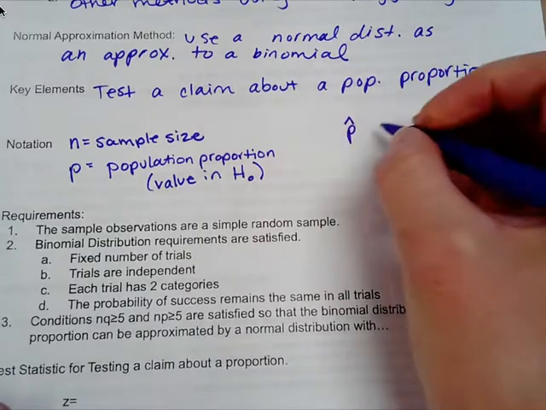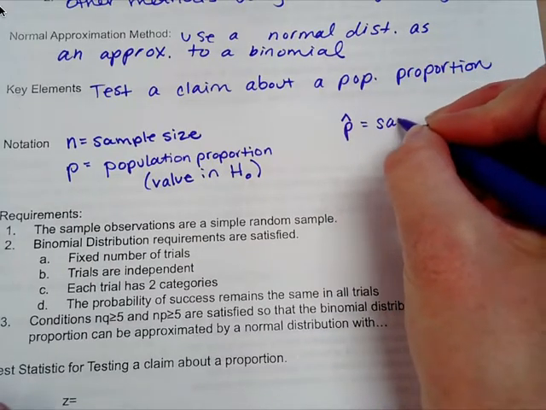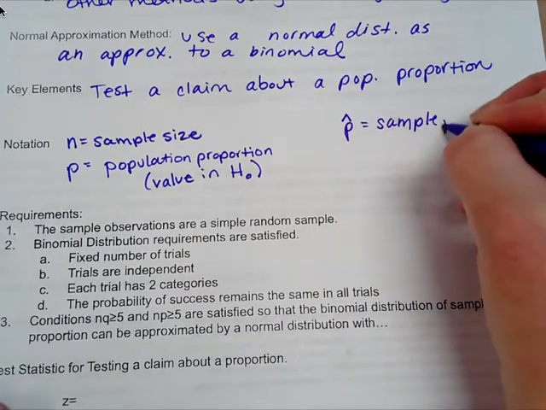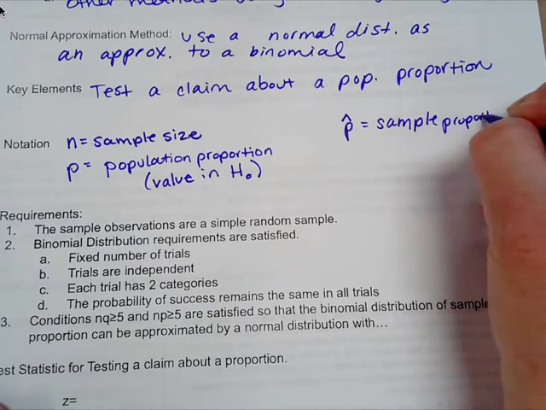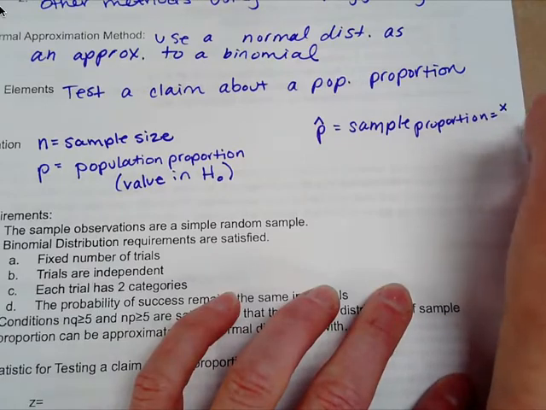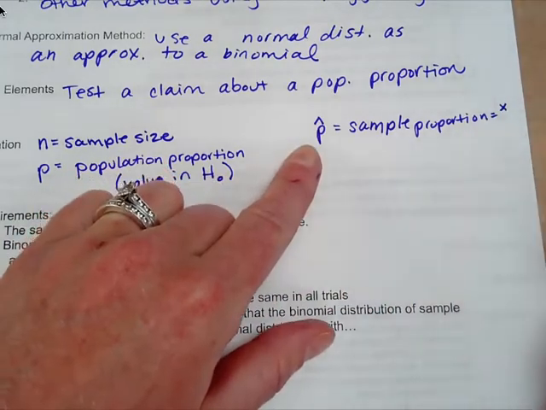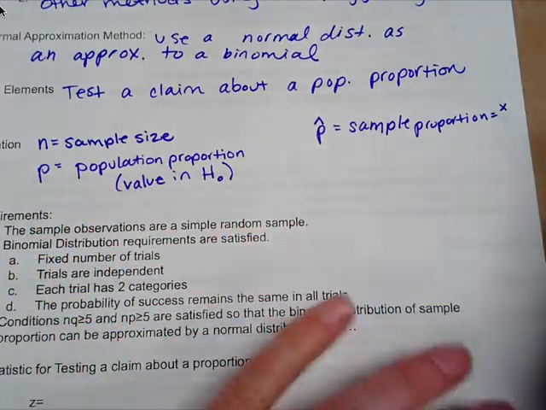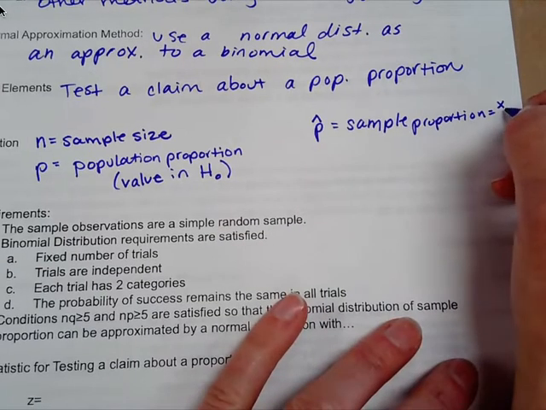P hat is going to be your sample proportion, and you can find that by taking how many had success. So X would be how many successes you had over your total sample size.